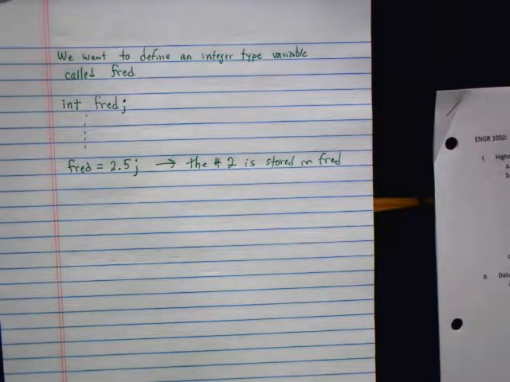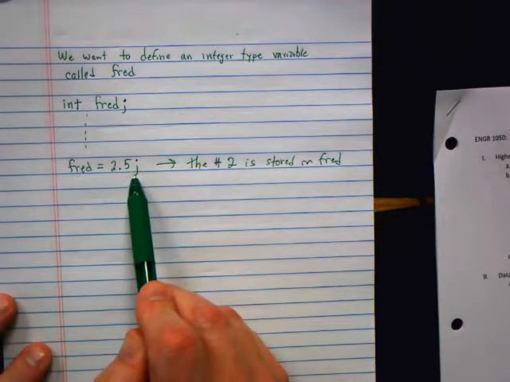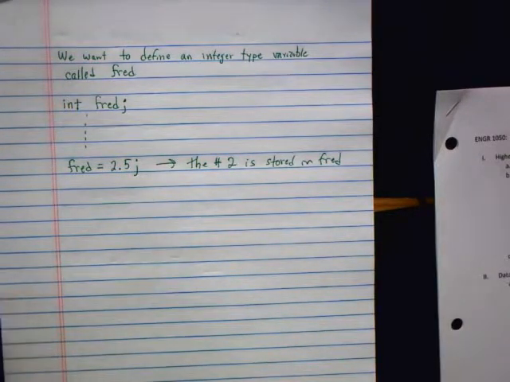So even if that was 2.9, it would just call it 2? If this were 2.9999999, it would still call it 2. It truncates. It just cuts it off, slices it off. Yep. It doesn't round up. It always just cuts it off. It's called truncating.